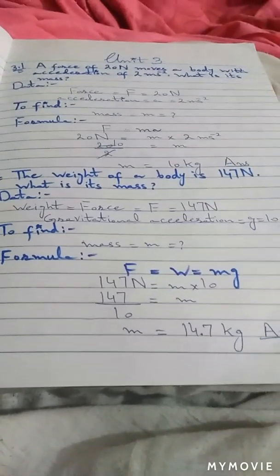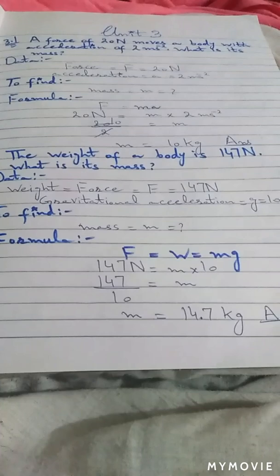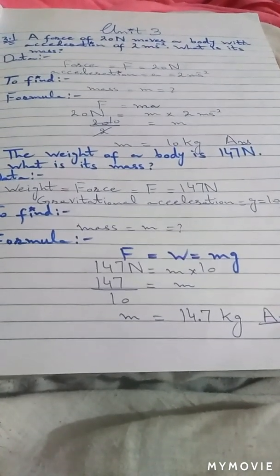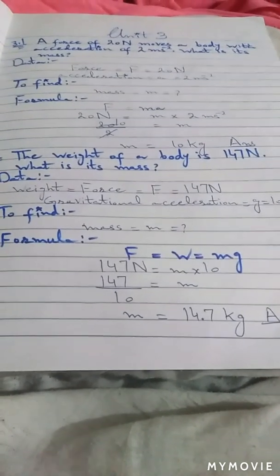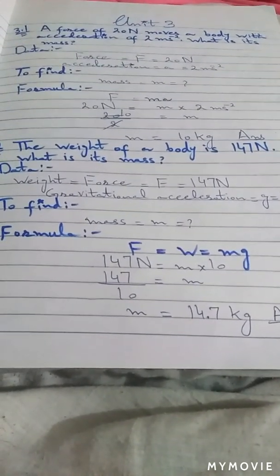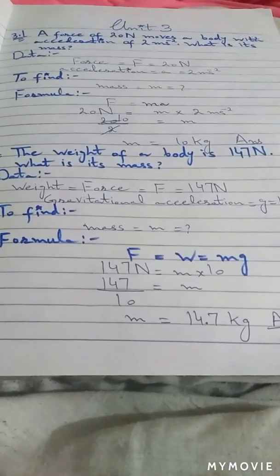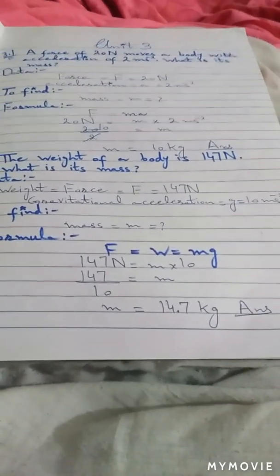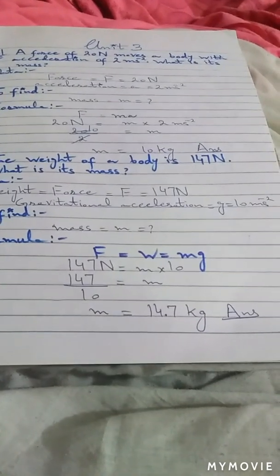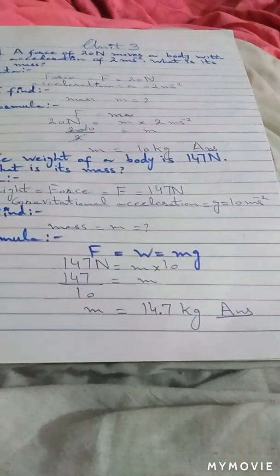So our second numerical is: the weight of a body is 147 Newton. What will be its mass? So data here is force is equal to 147 Newton and gravitational acceleration. We know that the gravitational acceleration value is 10 meter per second square.